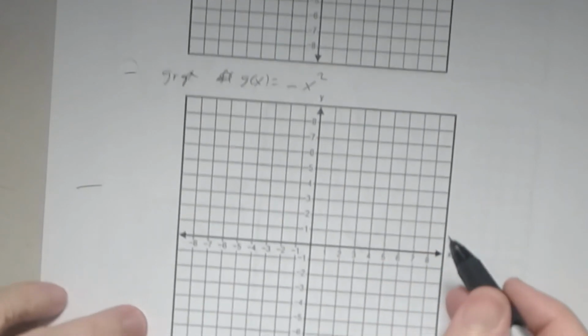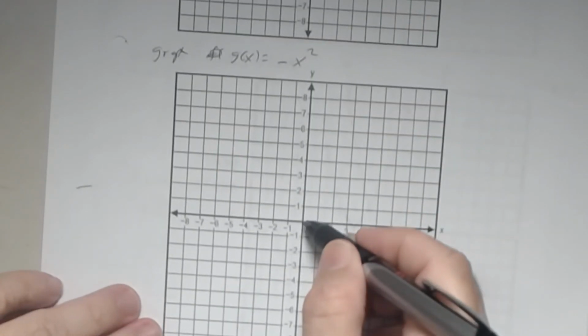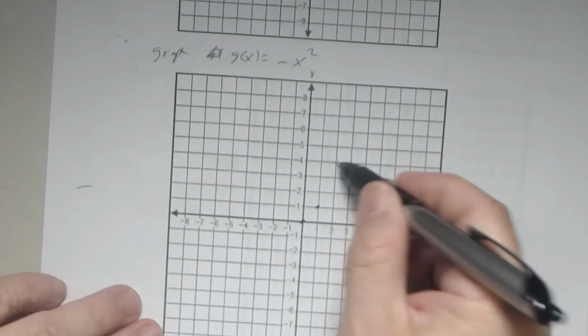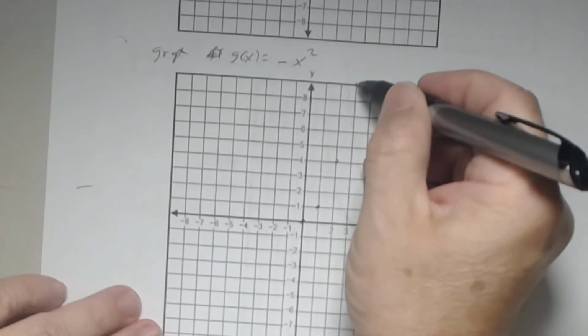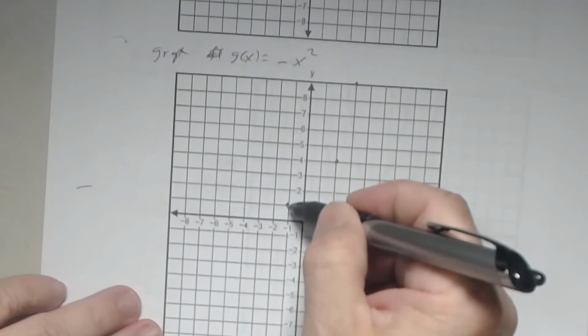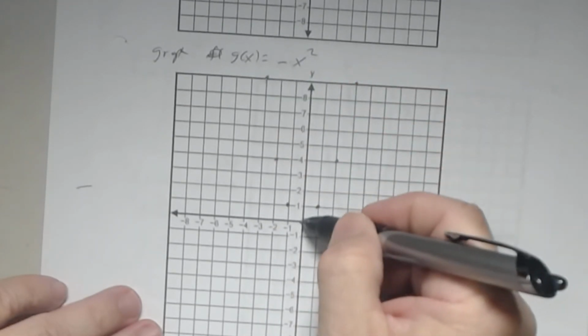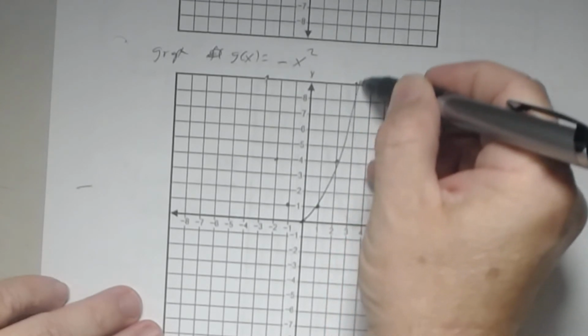First of all, let's graph x squared. So what are my points for x squared? 0, 0, 1, 1, 2, 4, 3, 9, negative 1, 1, negative 2, 4, negative 3, 9. And then you graph them. Do the best you can.